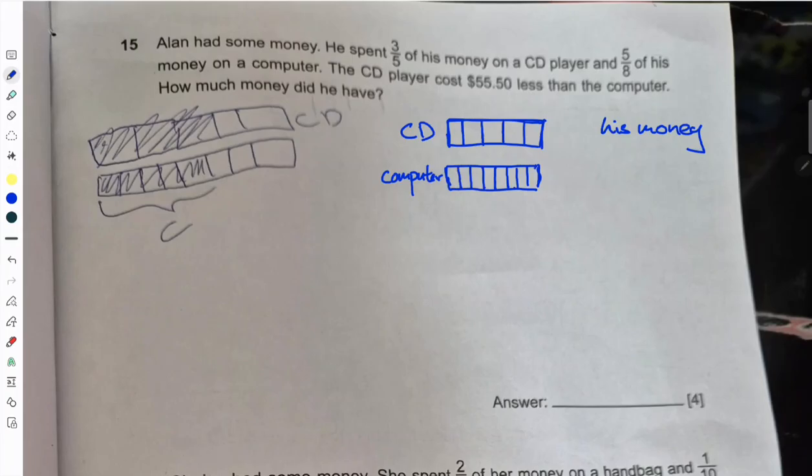Okay, not very obvious, but as you can see, 5. Okay, a bit more, a bit more. Okay, so this a bit more is $55.50. Okay, $55.50. Alright, so what do we do? We know that this little bit is $55.50, right?